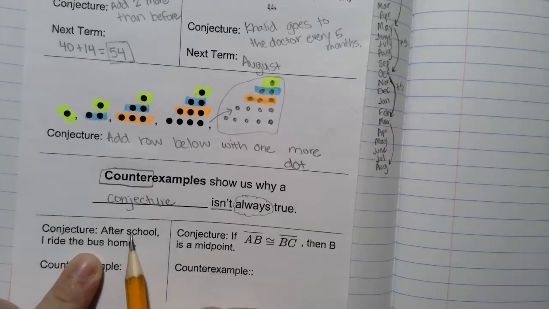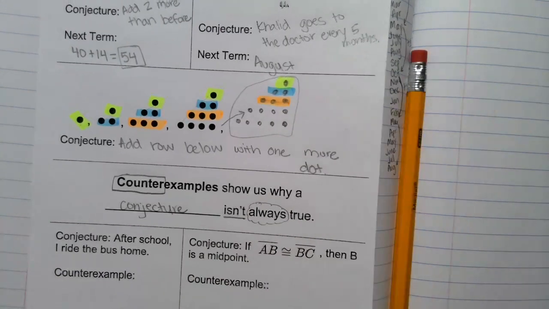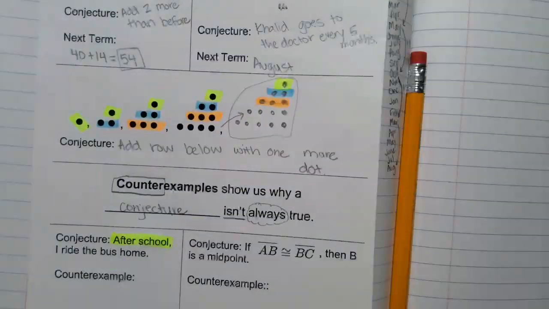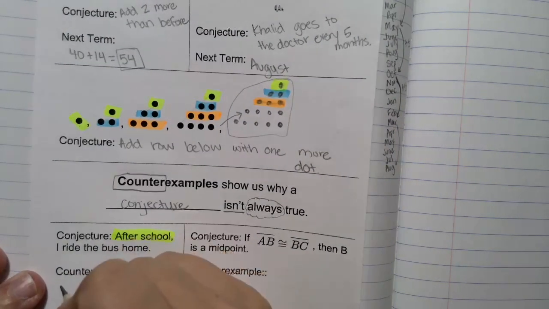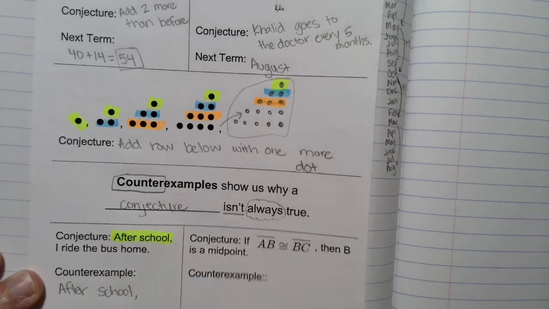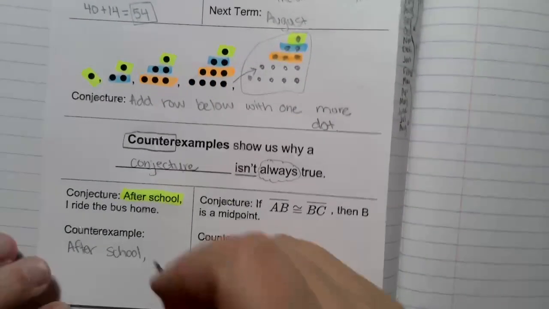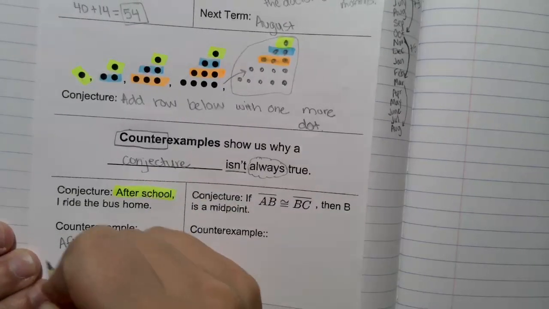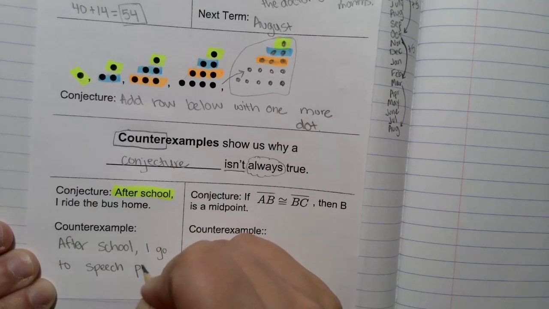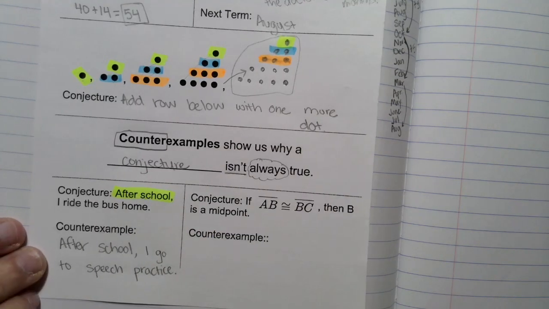So our conjecture here is after school, I ride the bus home. So I need to think of a time that works with this after school part. This after school part is really important that we stick with that. Okay, so I'm going to stick with after school. But now I need to figure out what's a different way or a different thing I would do after school. So after school, I go to speech practice for that club. Okay, after school, did I ride the bus home? Nope. After school, I went to speech practice.